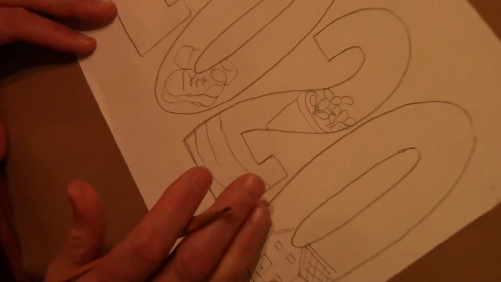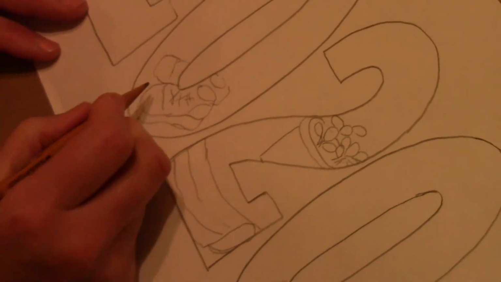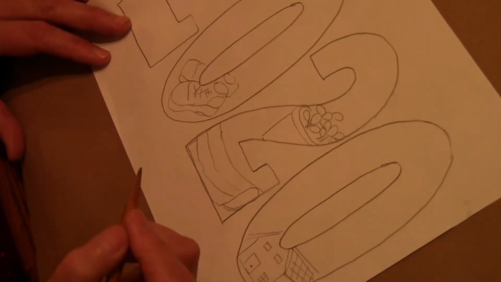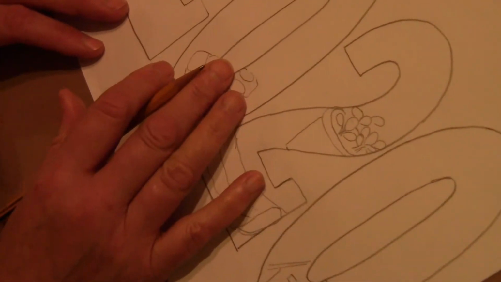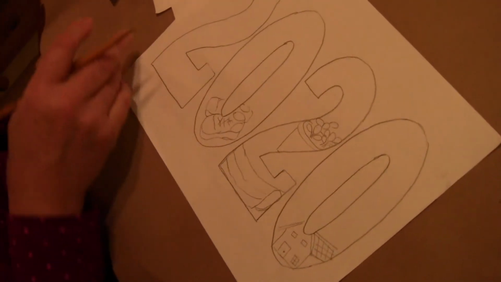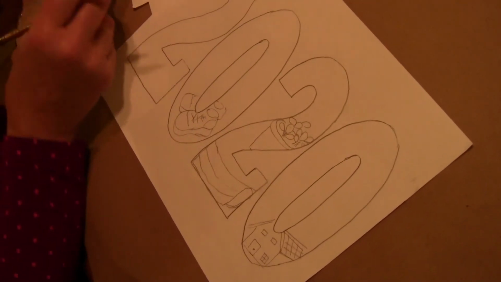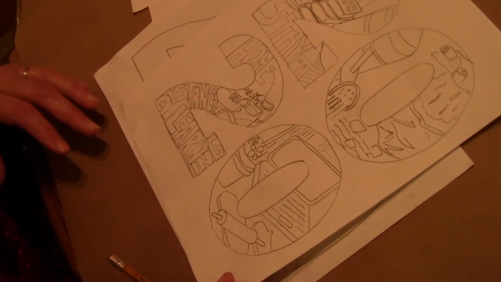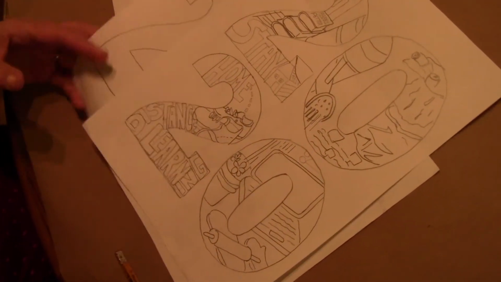I don't want tons of detail. So for example, if I put in sneakers or tennis shoes, I'm not going to have as much detail as in our sketchbook drawing from first semester. So when I have all my images on here, then I'm going to take the space that I have left and start filling in with words.